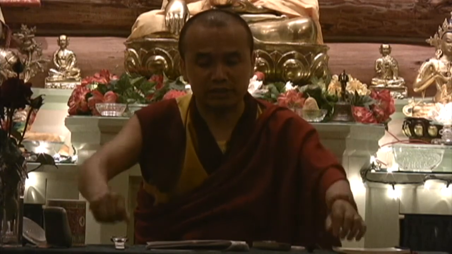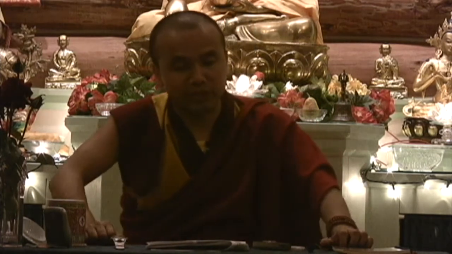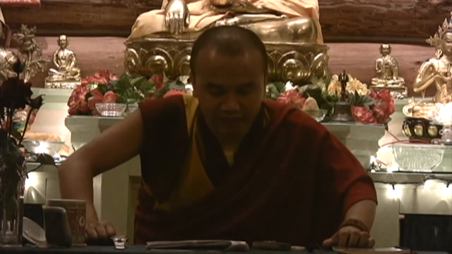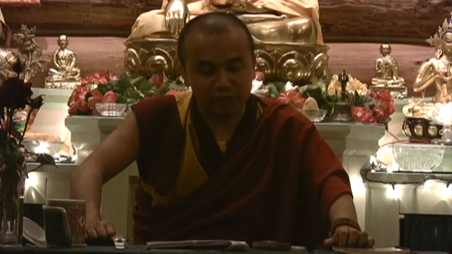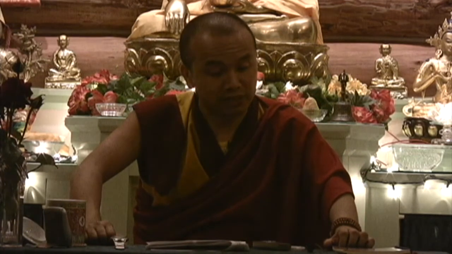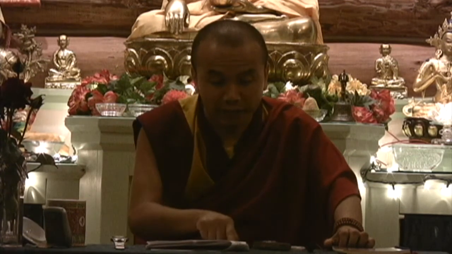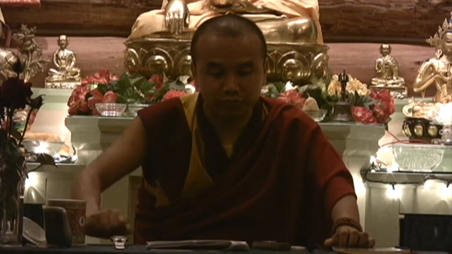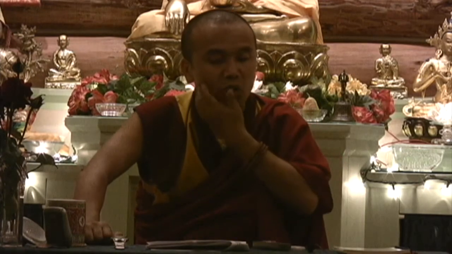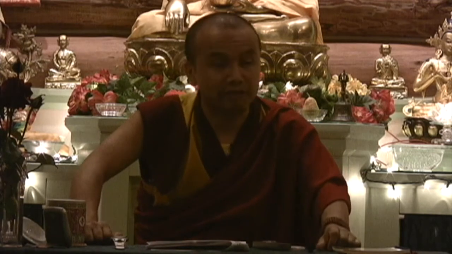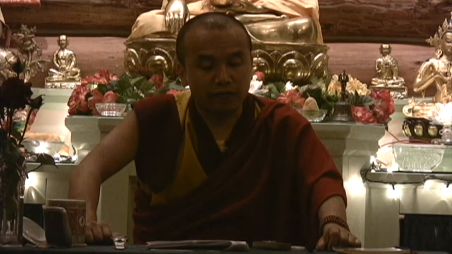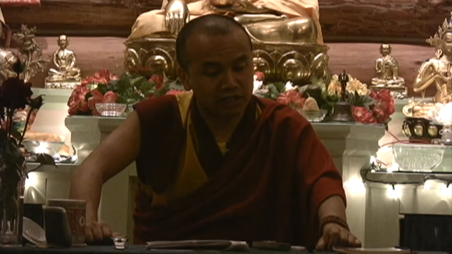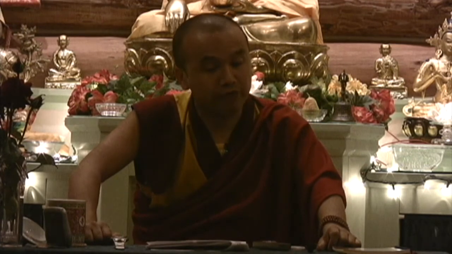So what are the four seals? All compounded phenomena are impermanent. All contaminated things are miserable. All phenomena are selfless. Nirvana is peace. In brackets you can put it like this: the third one, all phenomena are empty and selfless, instead of just selfless. And then fourth, Nirvana is peace and virtue.